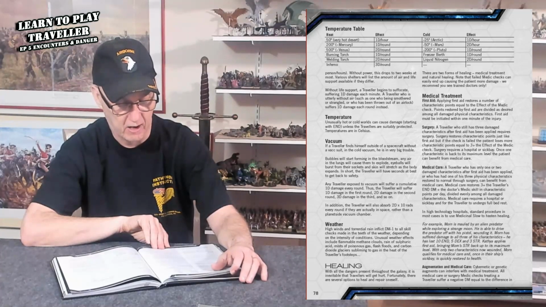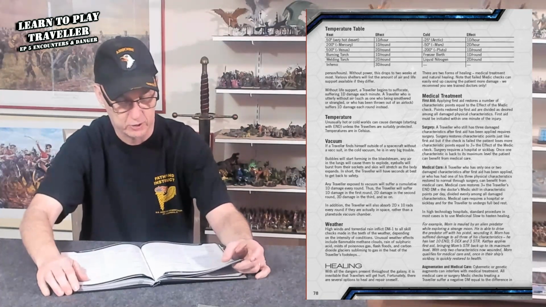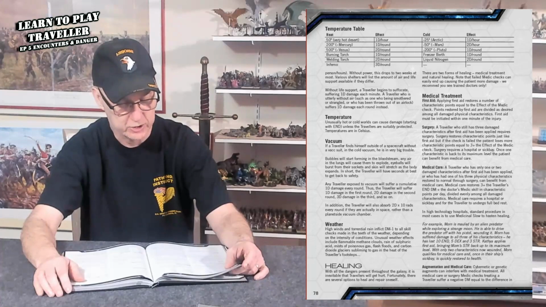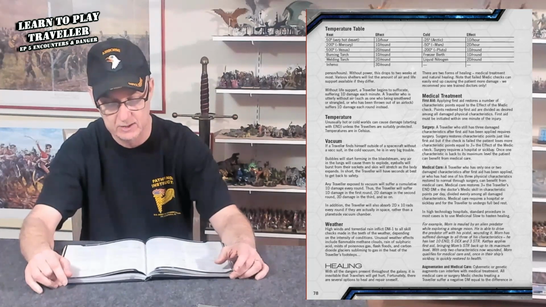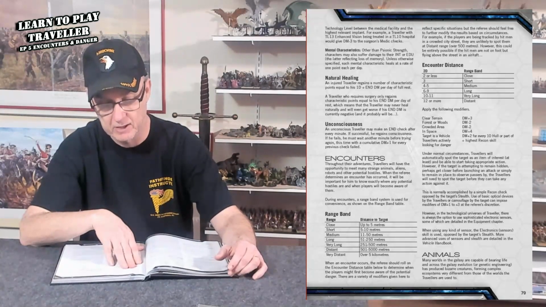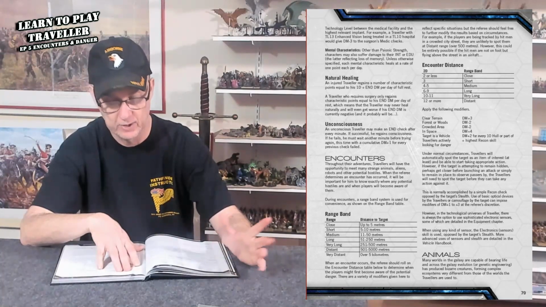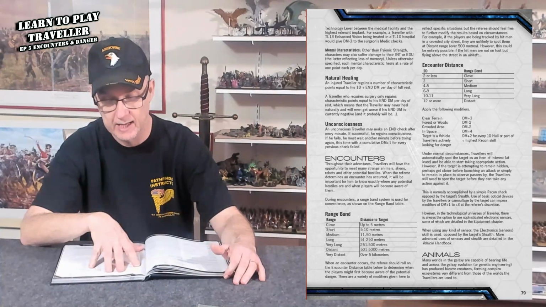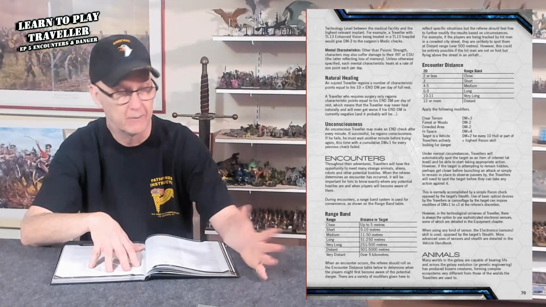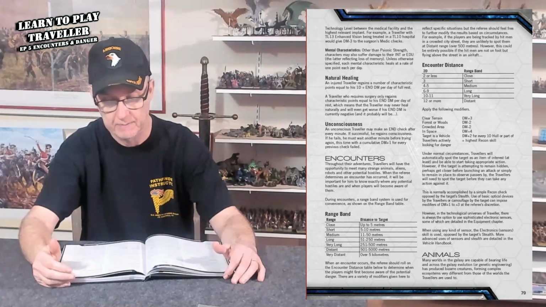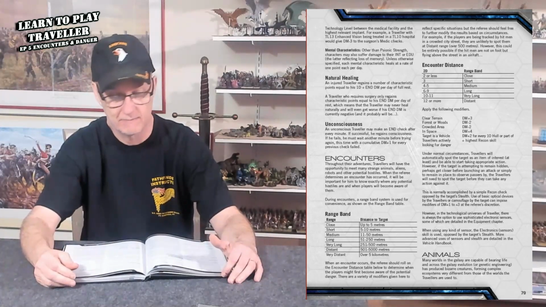Augmentation and medical. Cybernetic and genetic augments can interfere with medical treatment. All medical care or surgery medic checks treating a traveler suffer a negative DM equal to the difference in technology level between the medical facility and the highest relevant implant. For example, if you've got a Tech 13 eyeball and you're in a Tech 10 hospital, you get a -3 because they don't know how to deal with that eyeball.